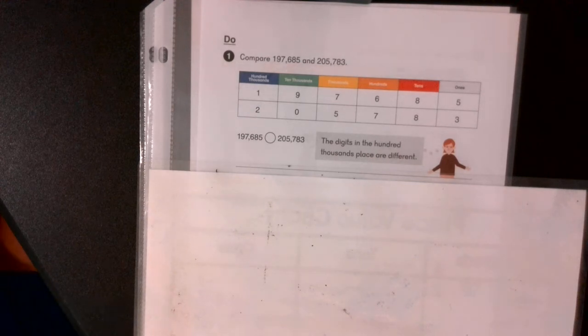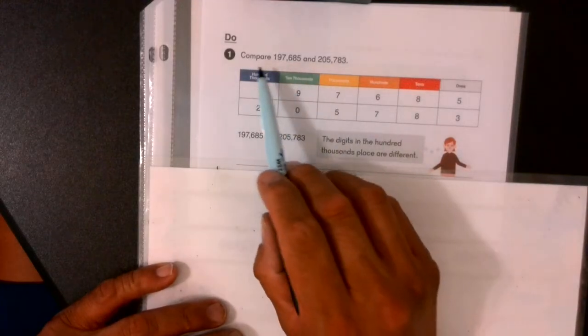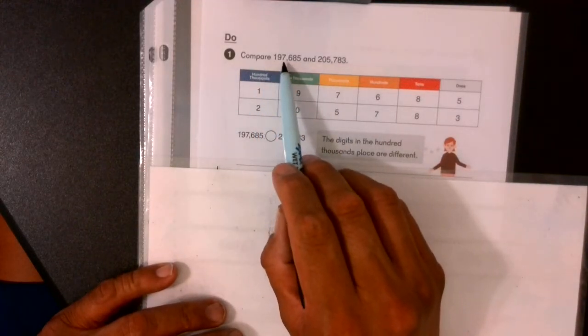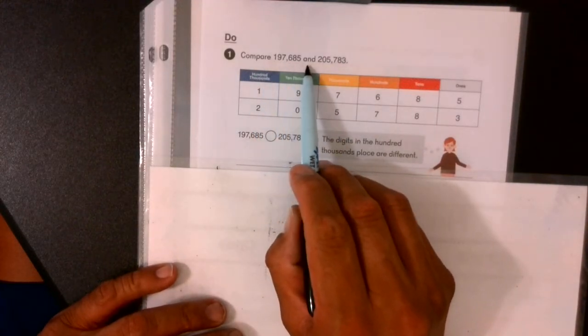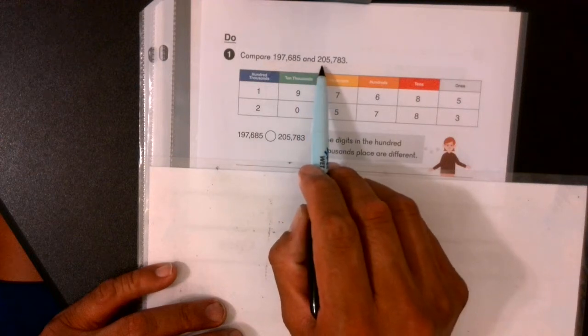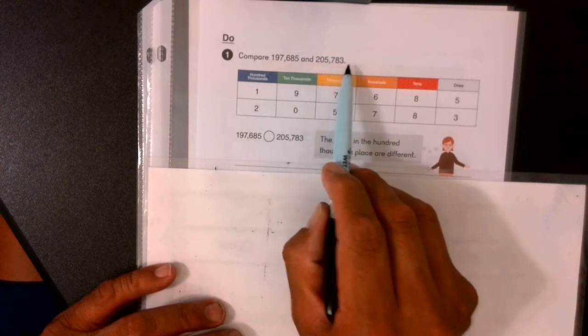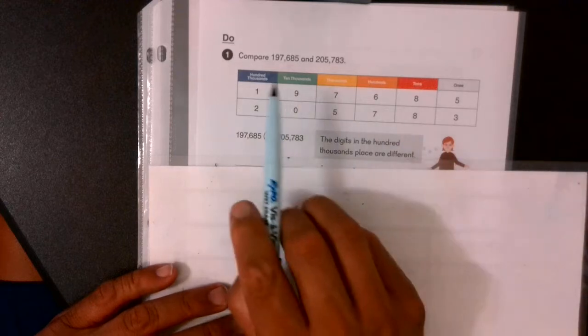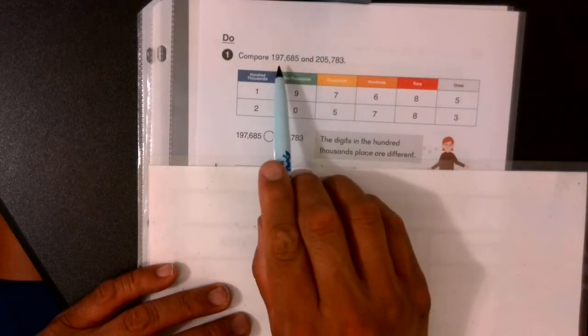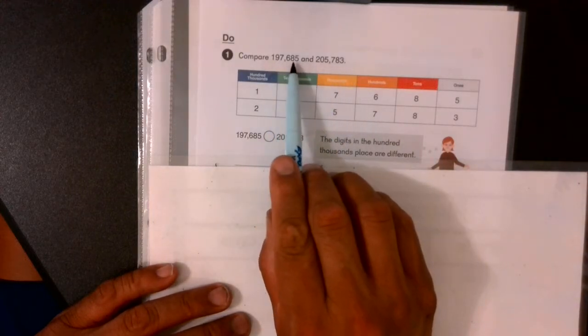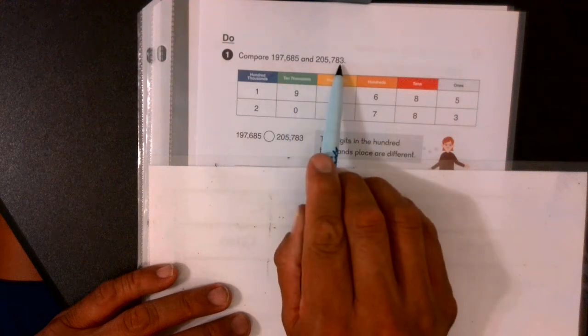So now that we learned how to compare numbers by starting with the highest place value, always think of the number of digits you have. So let's look at this. It says compare 197,685 and 205,783. They are both what? 6-digit numbers. Okay? There's 3 here, total of 6. 3 here, total of 6.